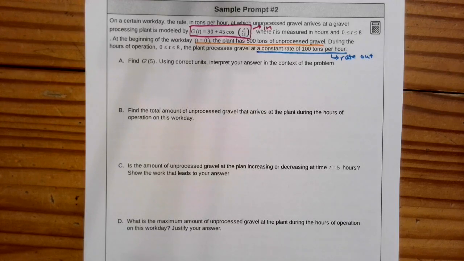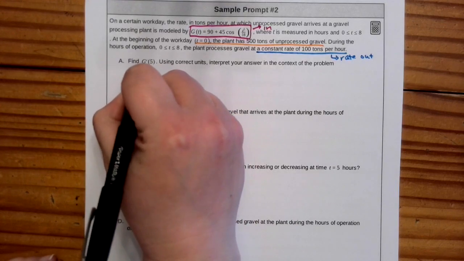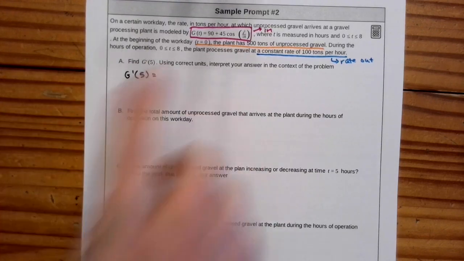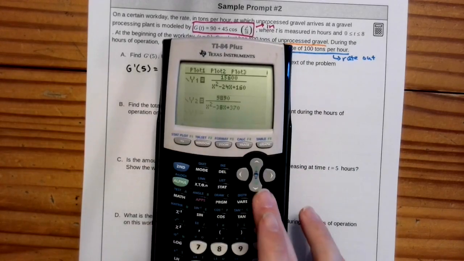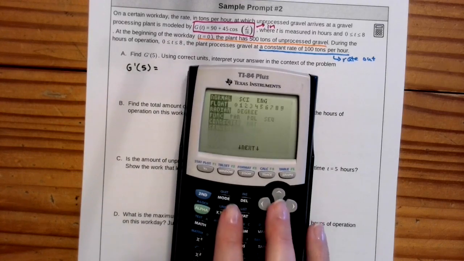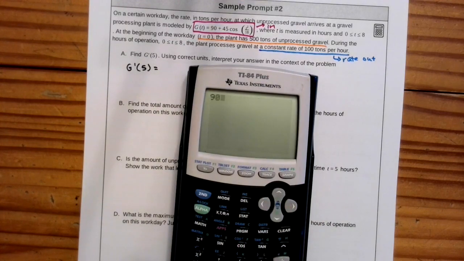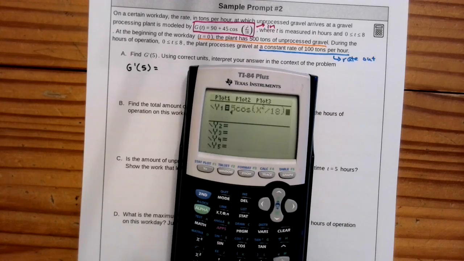So let's first talk about what g prime of 5 actually is. Let's calculate it. We're going to need to put this function into our calculator. So let's go back to our calculator. Let's clear out what was in there from the last problem. Make sure you are in radian mode. Type in 90 plus 45 cosine of x squared over 18.